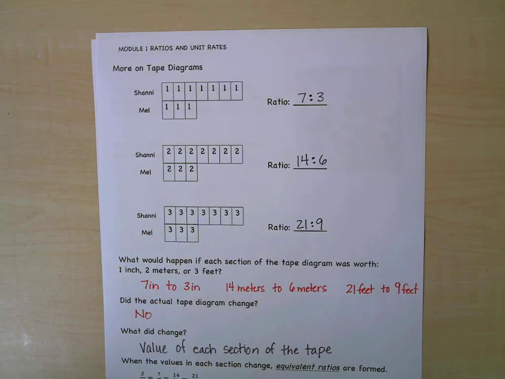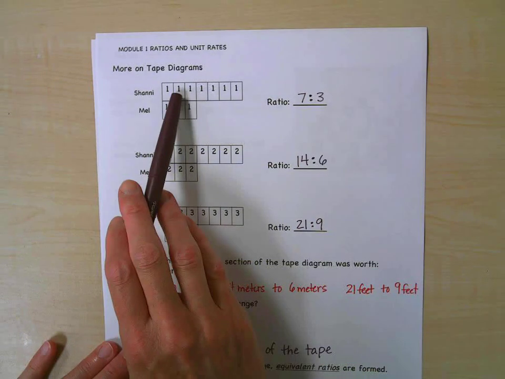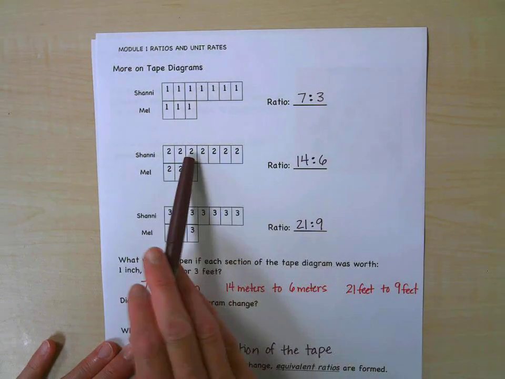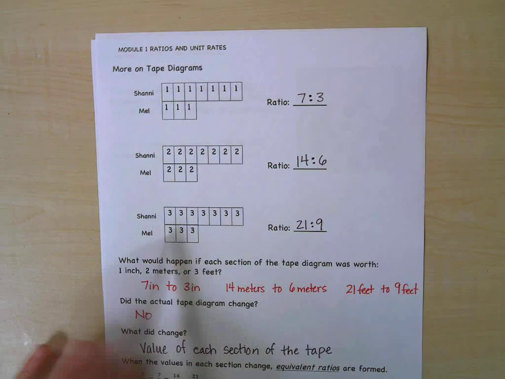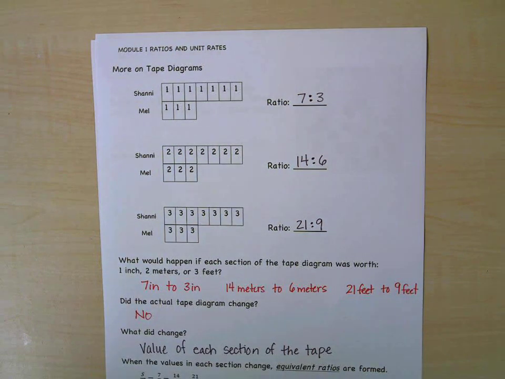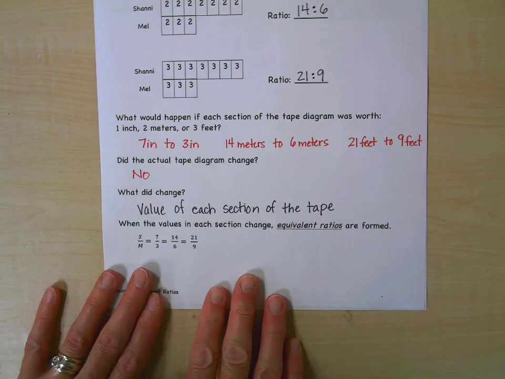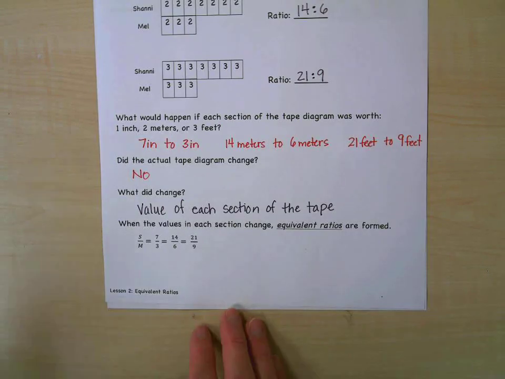If there's an assignment practice problem that says make three equivalent ratios, what you need to tell yourself is that you need to change the value of the sections in the tape. And when you change the value of the sections in the tape, then you have equivalent ratios. Okay, so it's pretty simple.